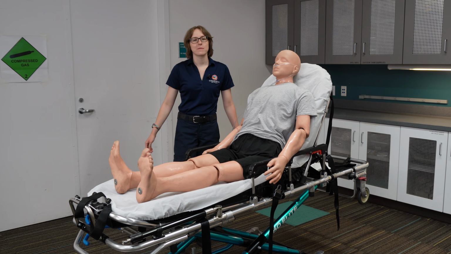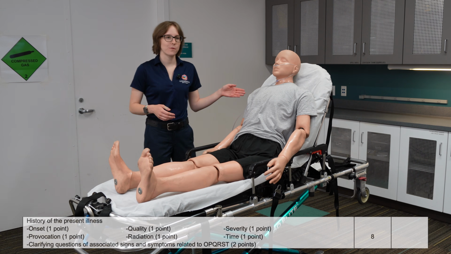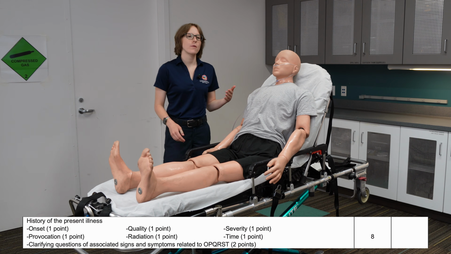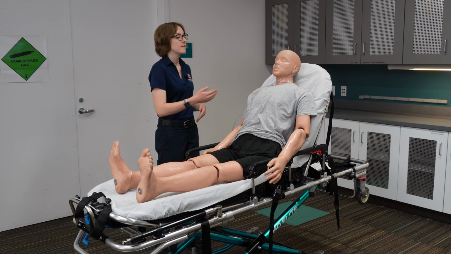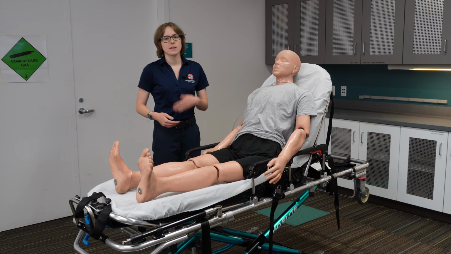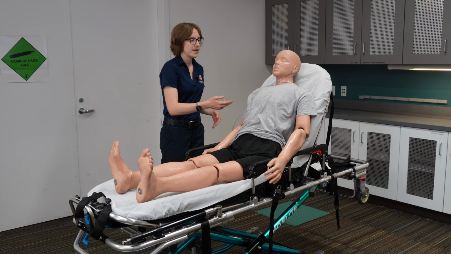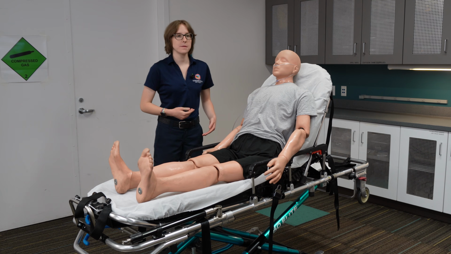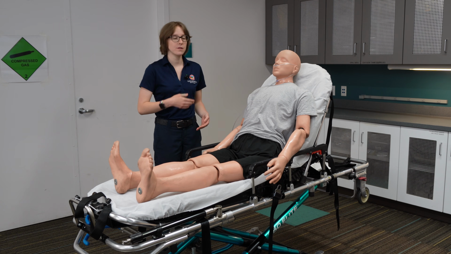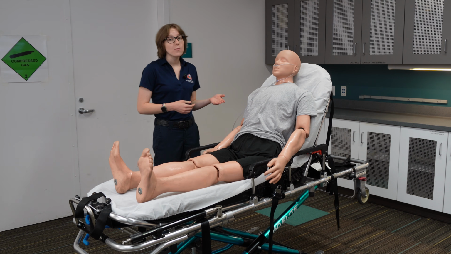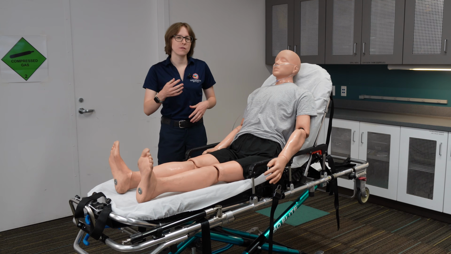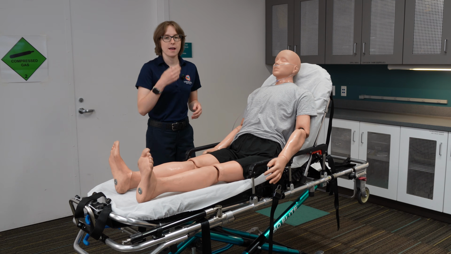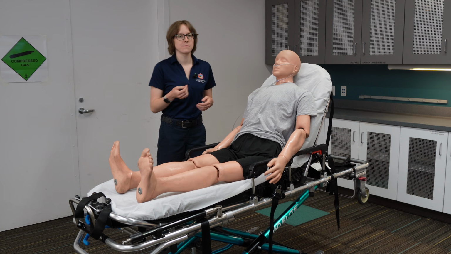Now that we're in the back of the ambulance, I'm going to start my history taking, starting with OPQRST. So we're going to start with O, or onset. Here we're going to ask our patient if their chief complaint came on sudden or gradual. Sudden meaning maybe they were watching TV and that pain or discomfort hit them like that instantly or out of the blue. Gradual meaning maybe they were watching TV and that pain or discomfort was there, but then it slowly started getting worse and worse and worse, and that led to them calling us.